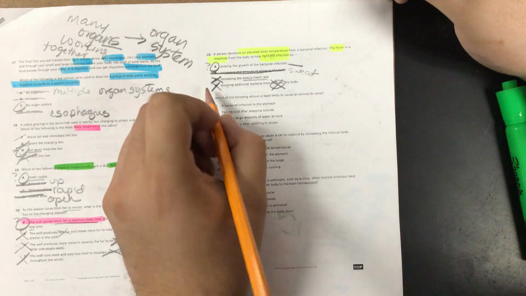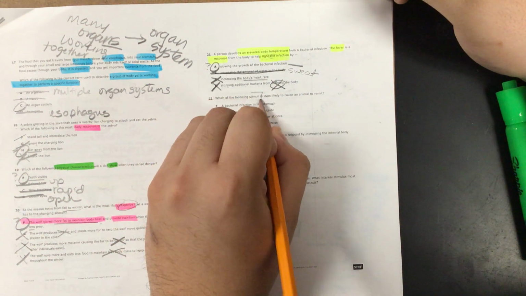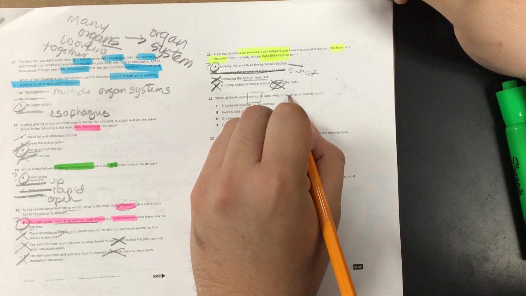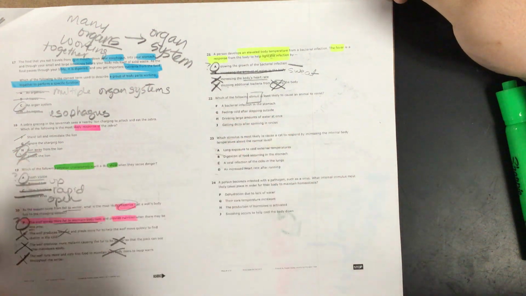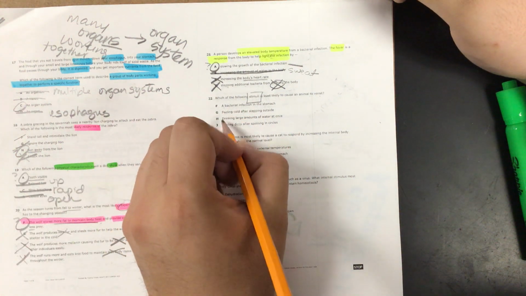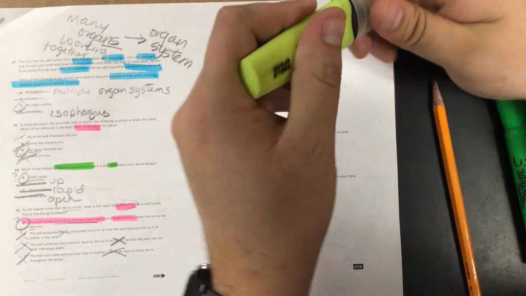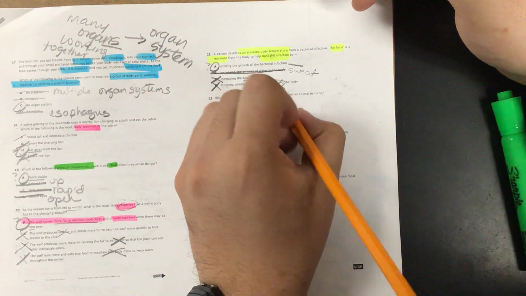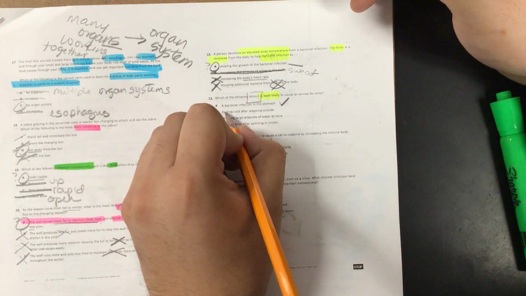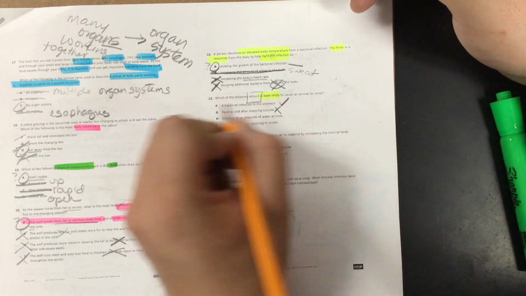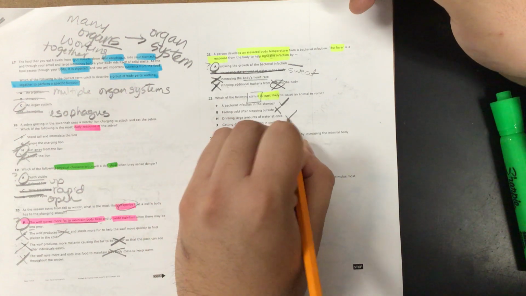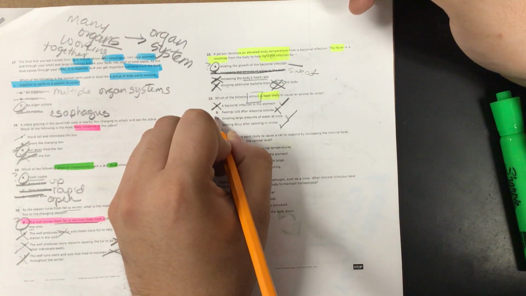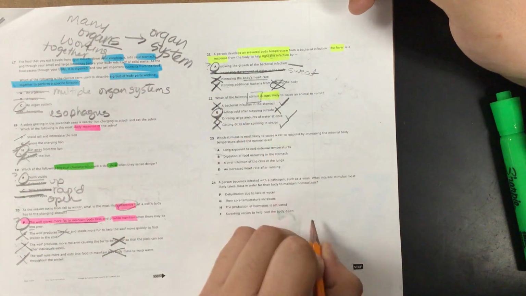Okay, 21 is A. 22, which of the following stimuli is least likely to cause an animal to vomit? A bacterial infection in the stomach. And then let's look at least likely. So this is going to get you to vomit. Feeling cold after stepping outside? Not really. Drinking large amounts of water at once? Yeah. Getting dizzy after spinning? Yeah. So F, H, and J will get you to vomit. G won't.